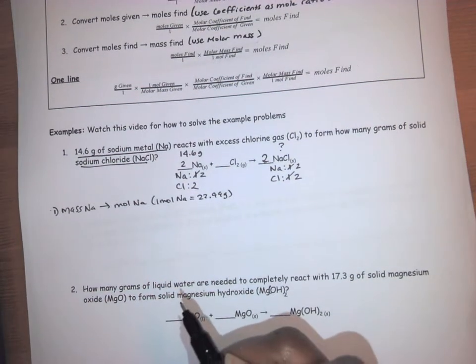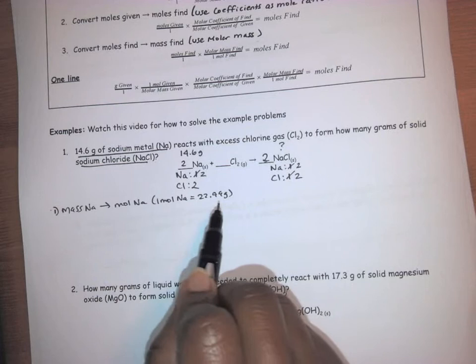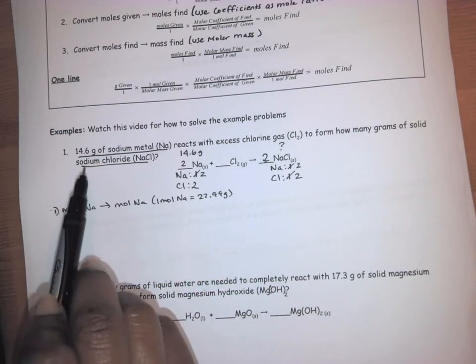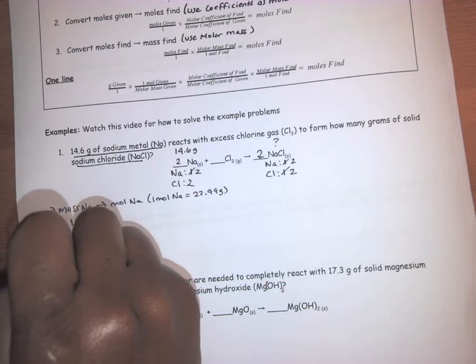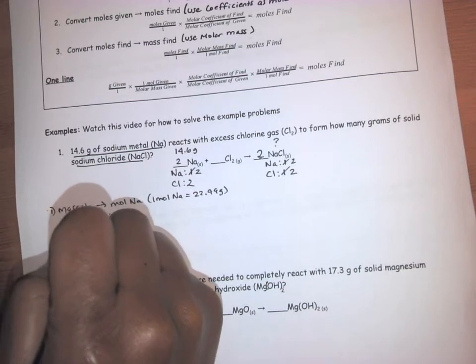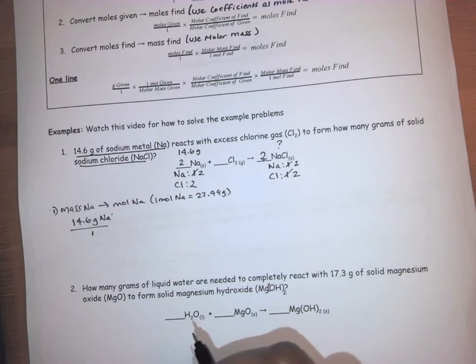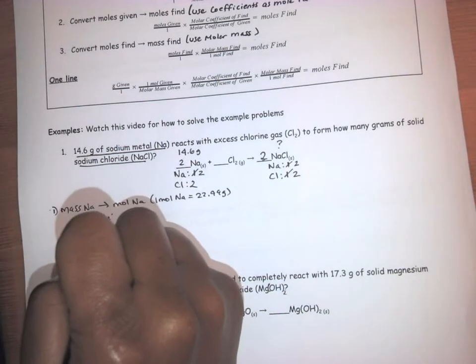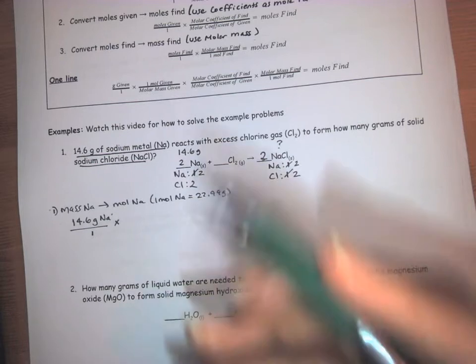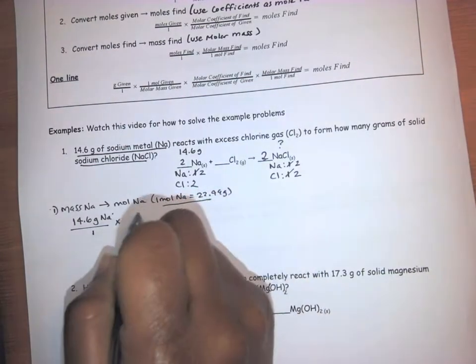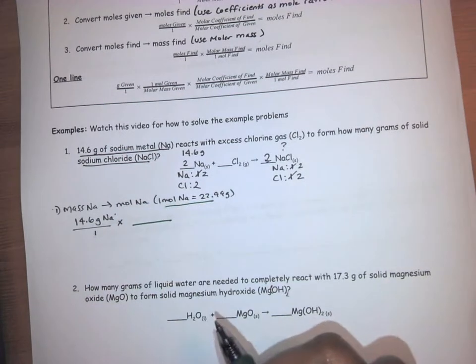Okay, so solving this using dimensional analysis, I'm going to take my given 14.6 grams of sodium and put it over 1 just to make it into a fraction. Then the second fraction is going to come from my conversion factor. So I'm going to take this information and turn it into a fraction.